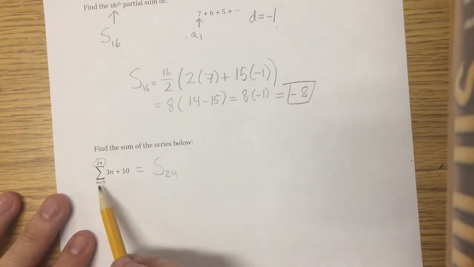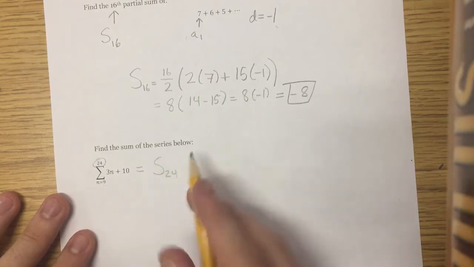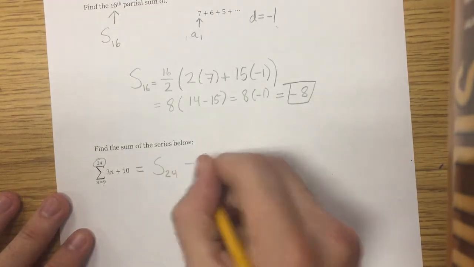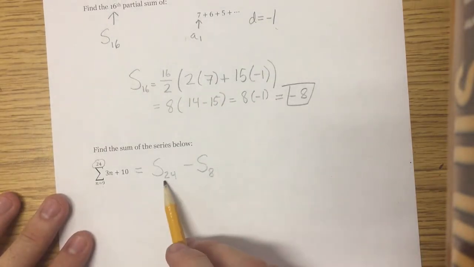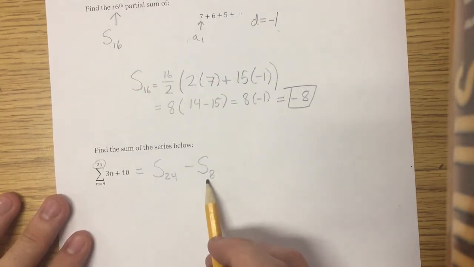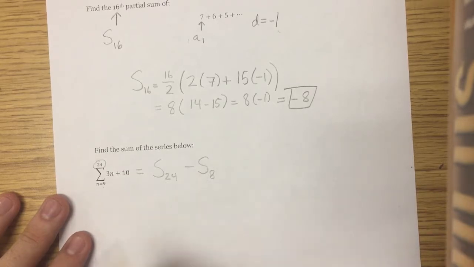But S24 has all of the first 24 terms. But we don't want the first 8. We want to start at 9. So we take the first 24 terms and we subtract the sum of the first 8 terms. That way, since they're included here, we're going to get rid of them when we subtract S8. So we need to figure out what both of these things are.